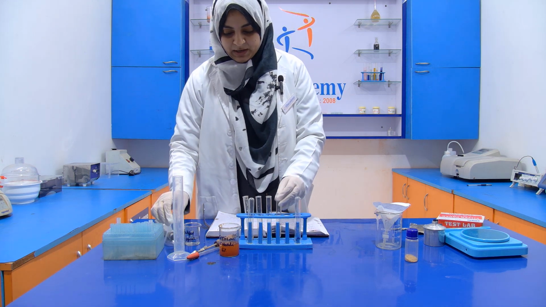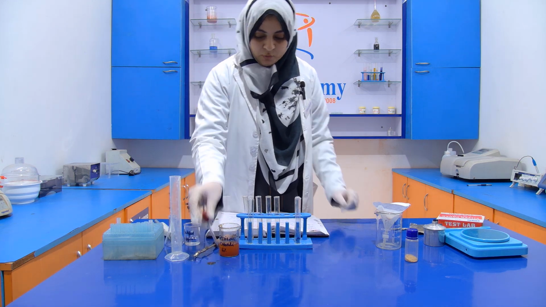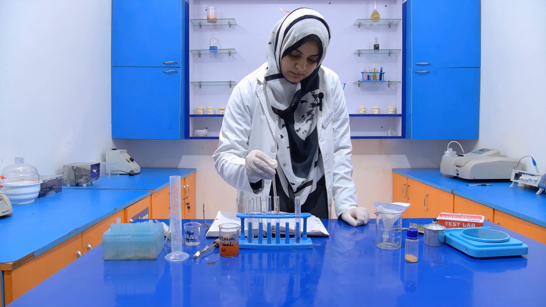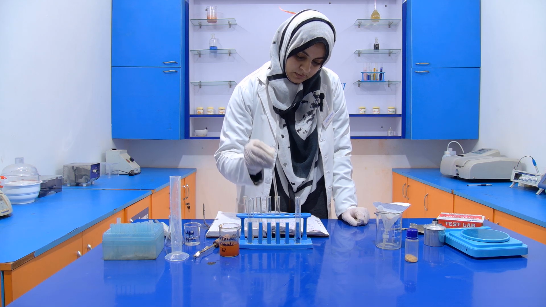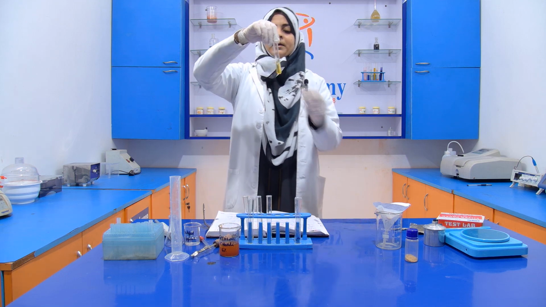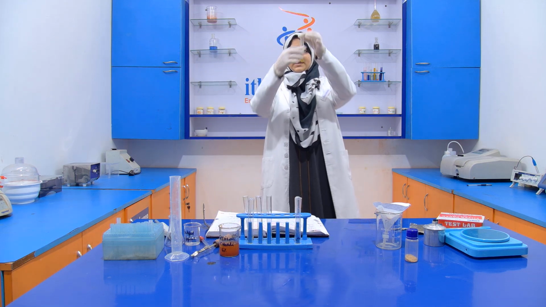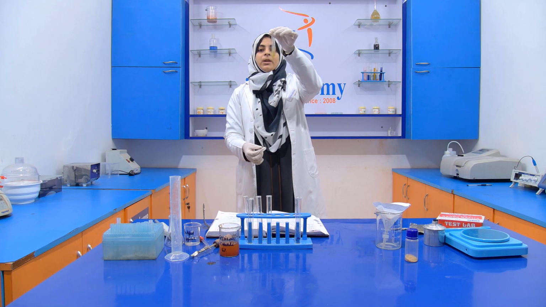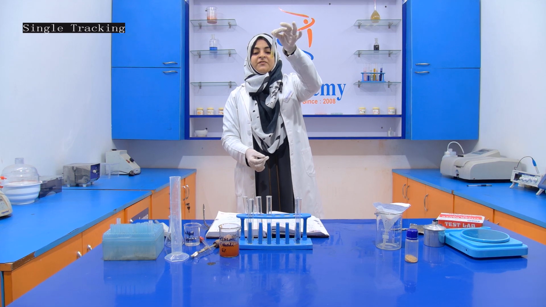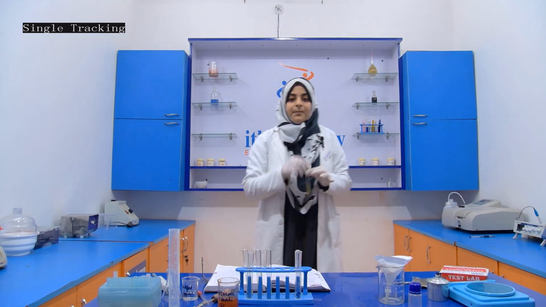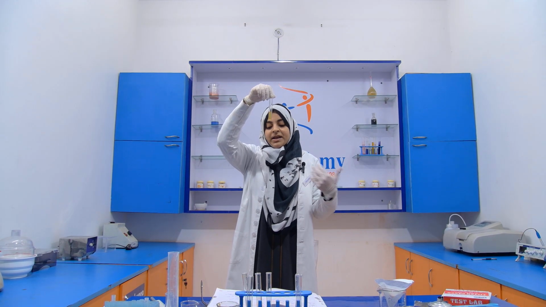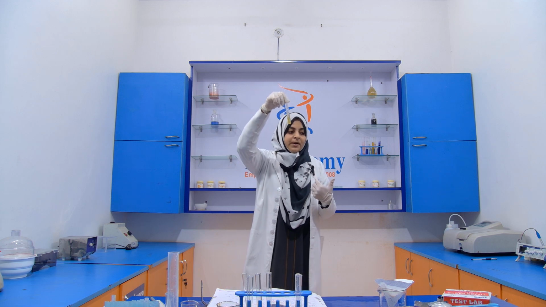Then you have to add 1 to 2 drops of the ferric chloride into it. 1, 2. If foreign resins are present, then this solution turns olive green. See here, the solution does not turn olive green, which means that our sample does not contain any foreign resins.